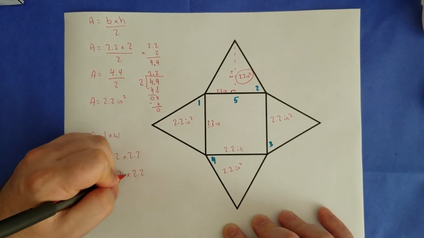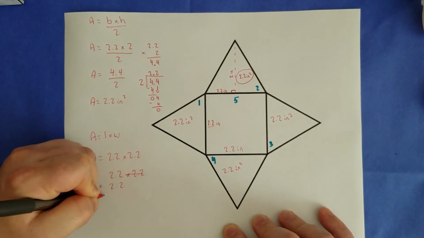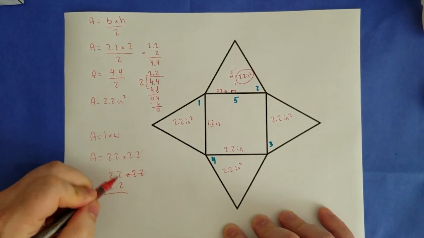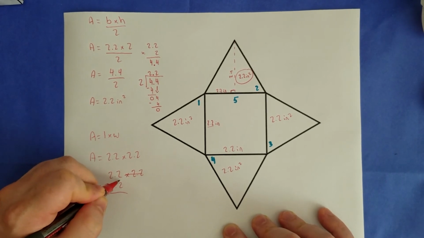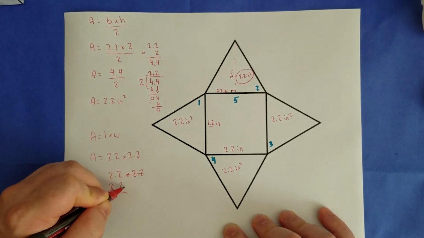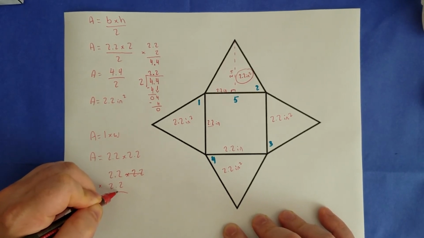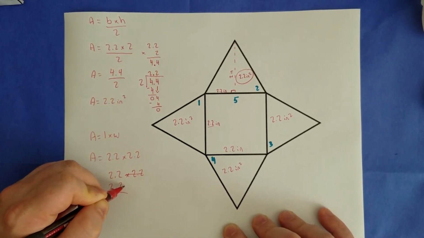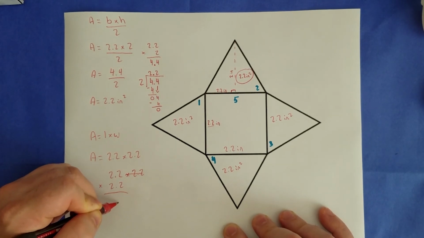Got a little distracted there. 2.2 times 2.2. And again, we have our decimals. We're going to pretend as though we're removing them. We're going to ignore them for the time being. And I'm removing this one place and this one place. So with my product, I'm going to put my decimal in 2 places.